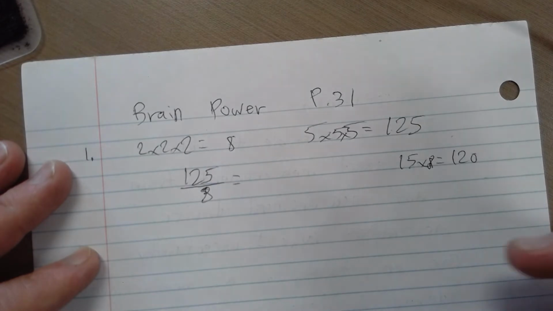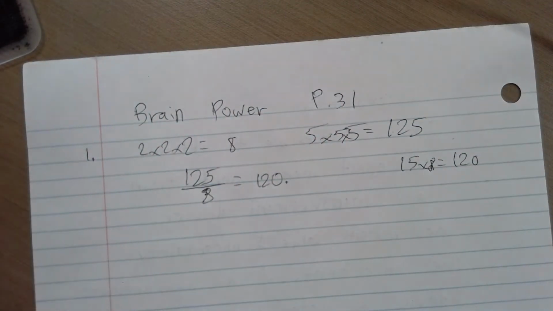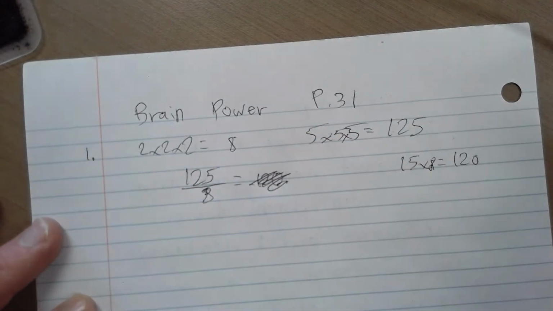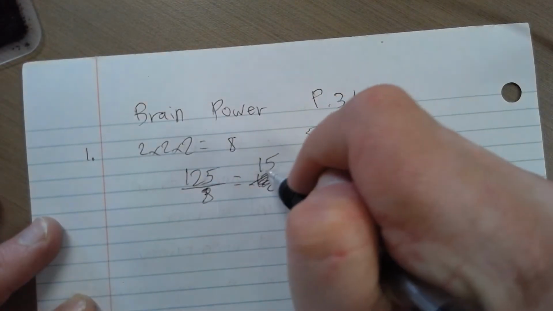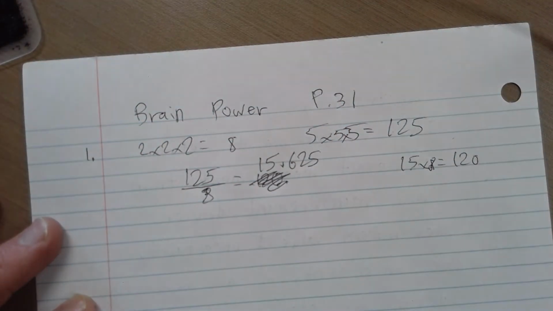So 125 divided by 8 would be 15 point something. We'll need a calculator to get the exact answer. Sorry, I meant 15, because 125 divided by 8 is about 15. It's 15.625 times bigger.